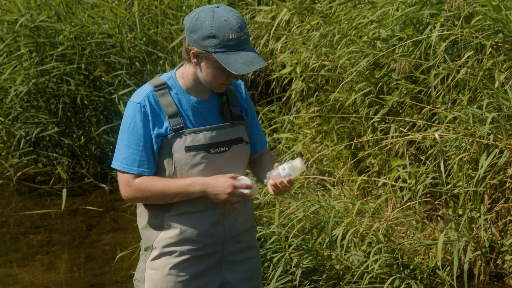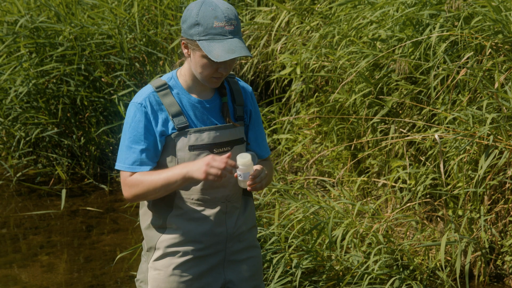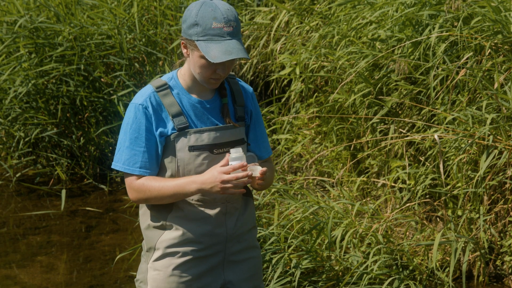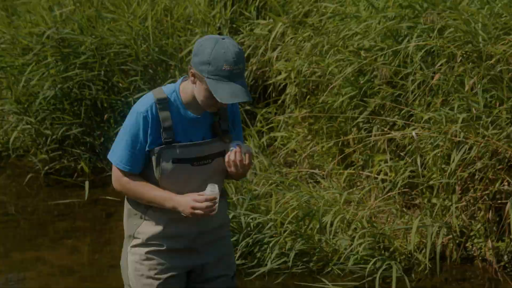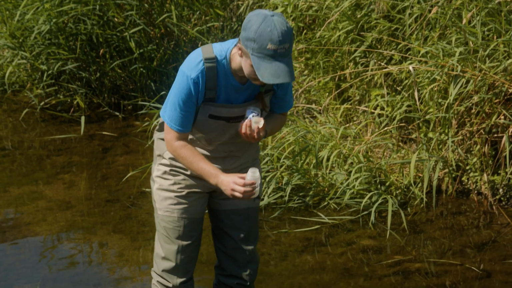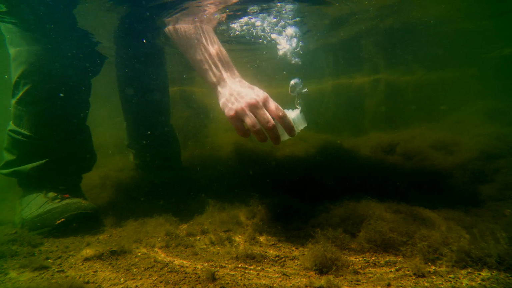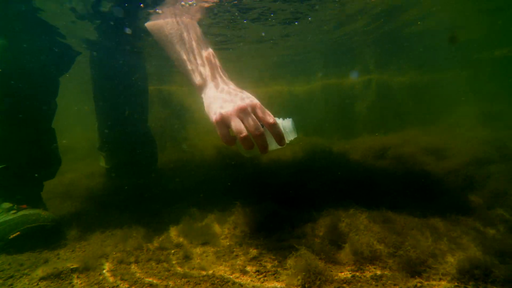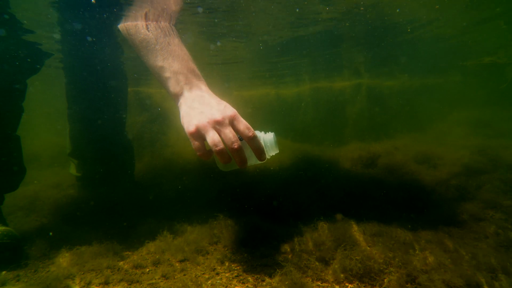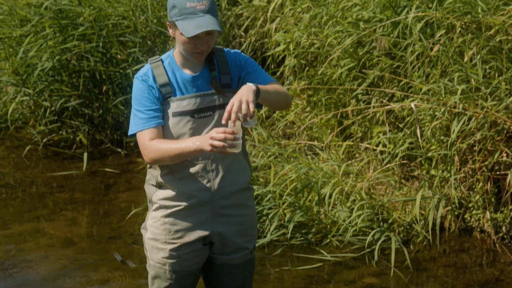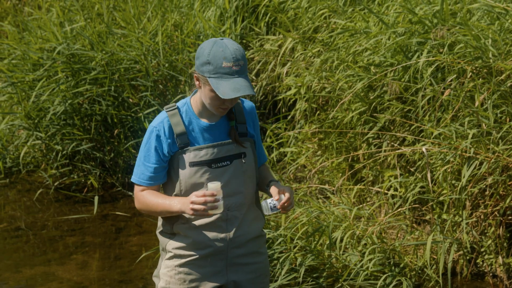Next, carefully remove the lid of the labeled sample bottle for this site. Be careful not to touch the inside of the lid or inside the bottle. Squat down and dip the bottle midway between the bottom and the surface of the stream. Avoid getting loose material in the bottle, such as algae, leaves, or insects. Fill the bottle all the way up, then tightly and quickly replace the cap.